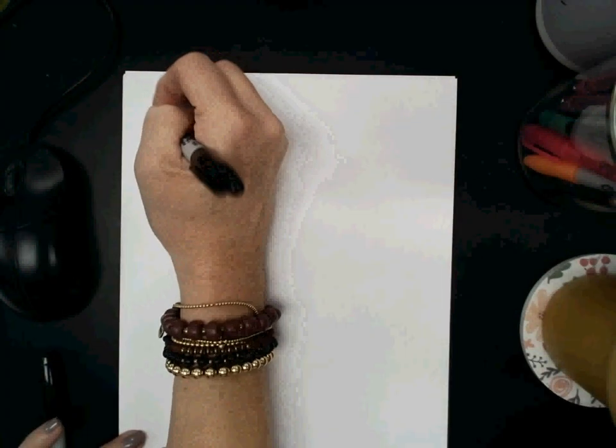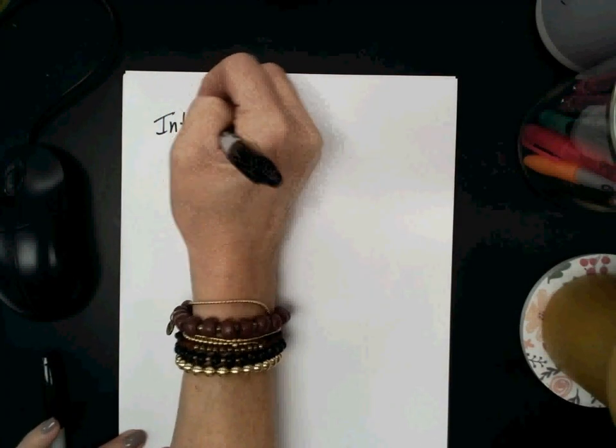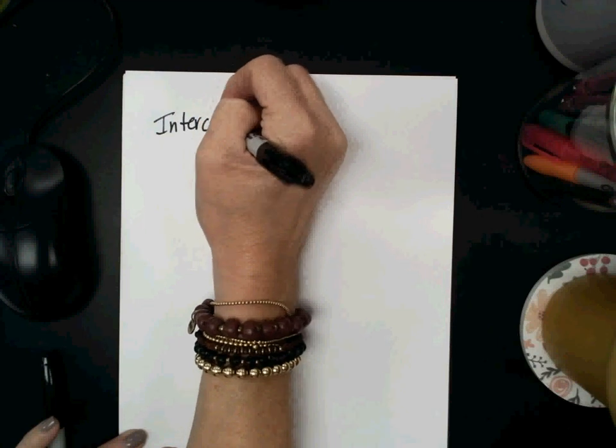All right, so we did all of our stoichiometry stuff. We did all of our stoichiometric equivalencies. Now we're going to use all that stuff and bring it into play with molarity and with titrations. So let's label this part interconverting.